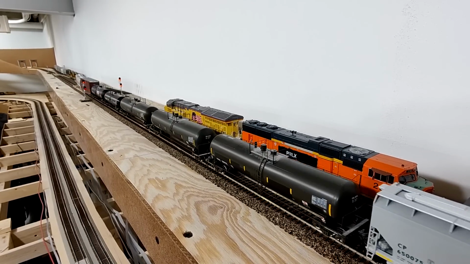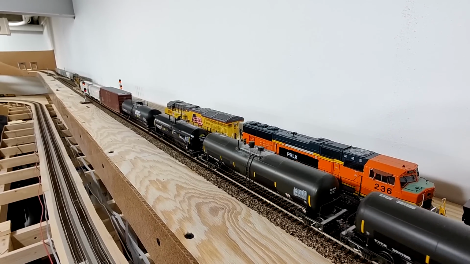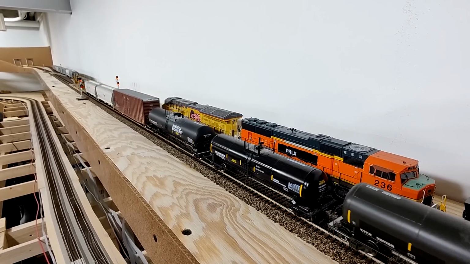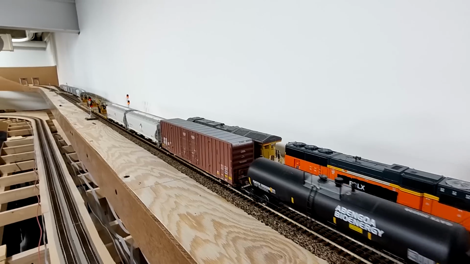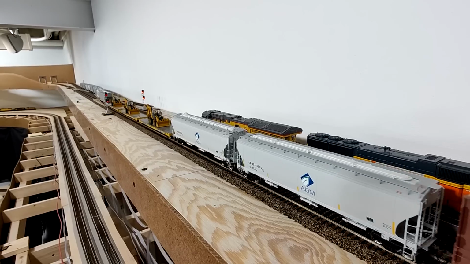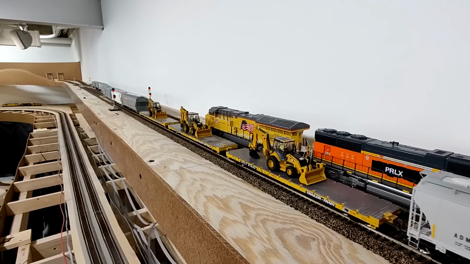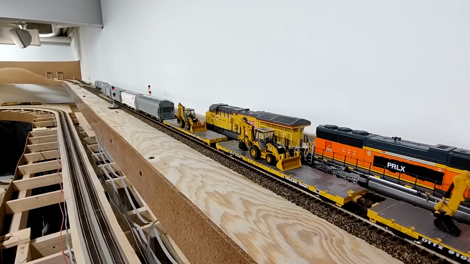So they will be put together and moved from the classification tracks to the departure track, and then it will head out, one towards Green River and one towards Ogden. So that will be 4 trains, 2 terminating and 2 originating.